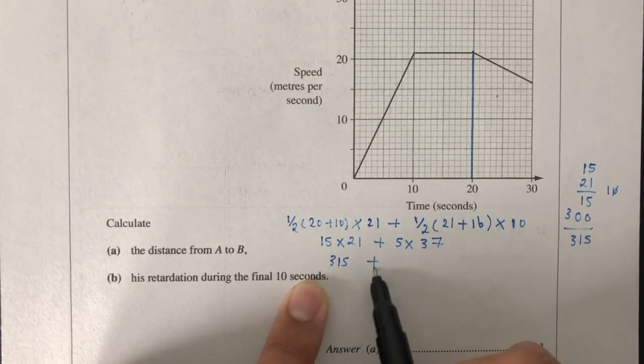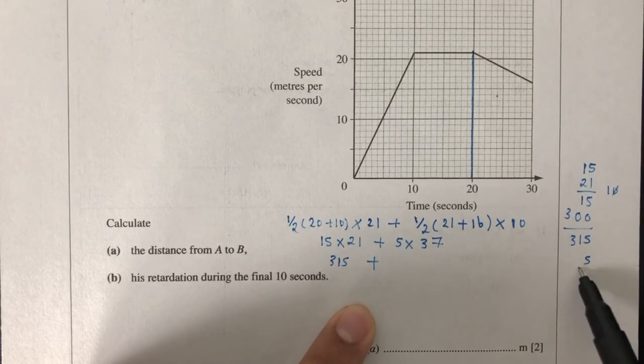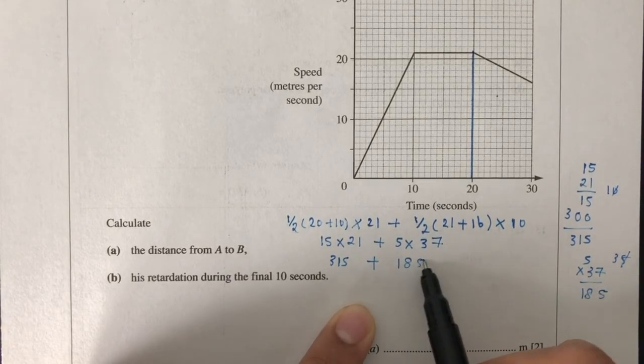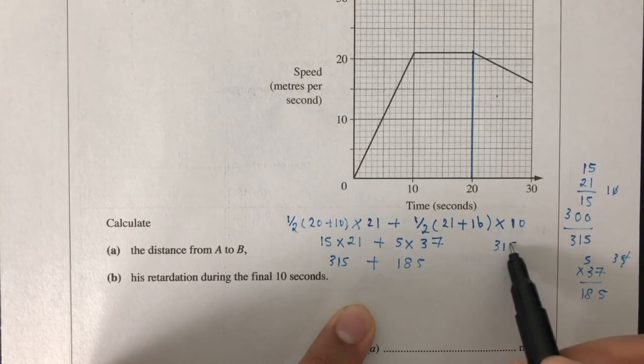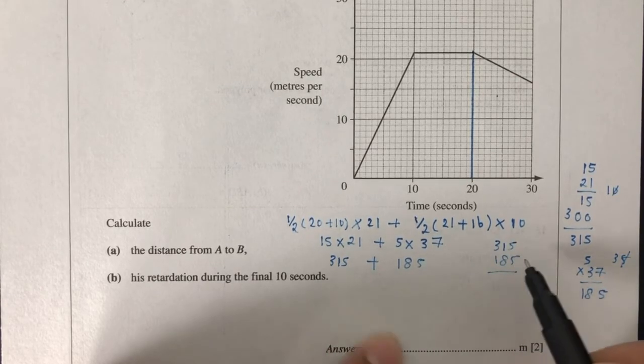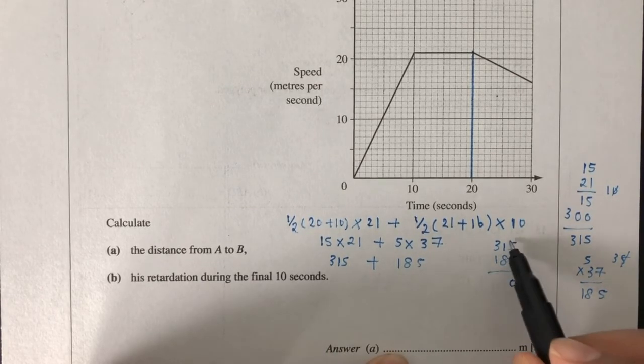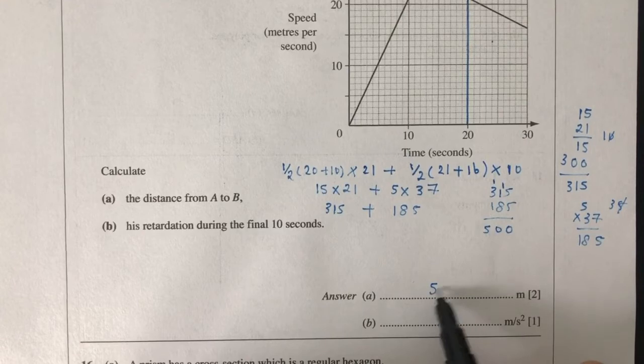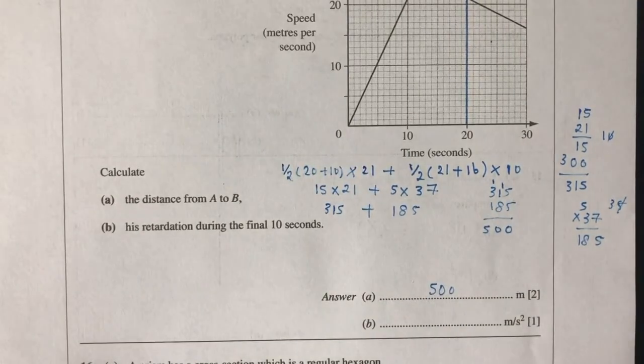Plus this one is 5 times 37, which will be 185. So now we have to do 315 plus 185, and your answer is 500 meters for the distance between A and B.